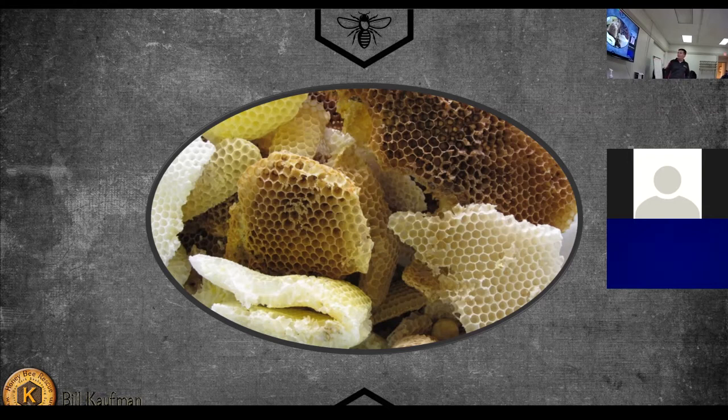Beeswax, honeycomb. This is what, as beekeepers, we all know where beeswax comes from. The bees make this, and this is what we get. And this is what we're going to end up rendering.